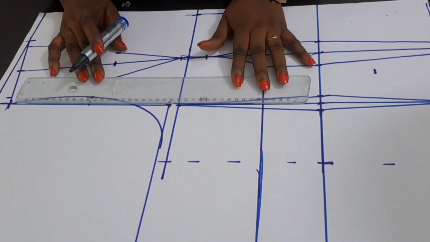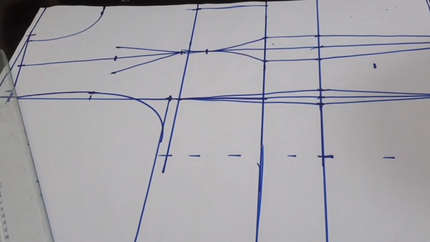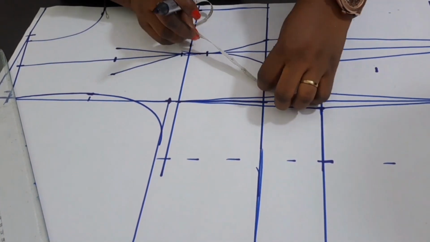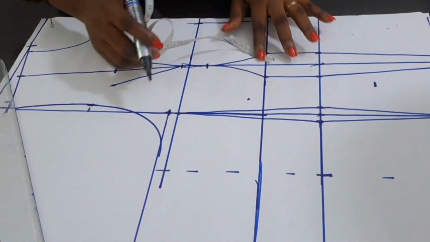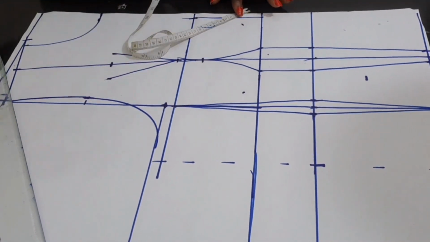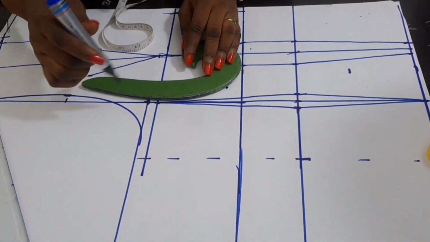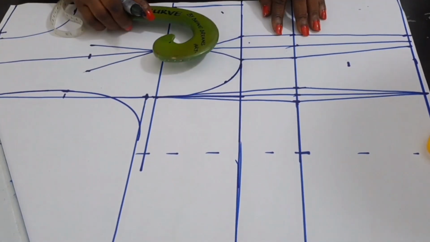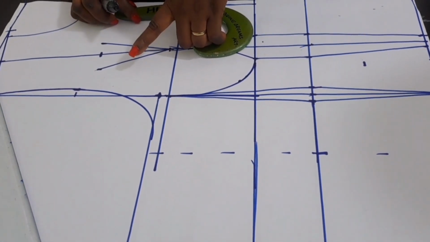Then this line, connect it straight from the armhole. Then from this edge, turn your tape and mark 4 cm. It's a guideline to the cup. Mark 4 cm before you place your curve ruler. It's a guide, because our breast is not round. So this is a guide, 4 cm, remember.